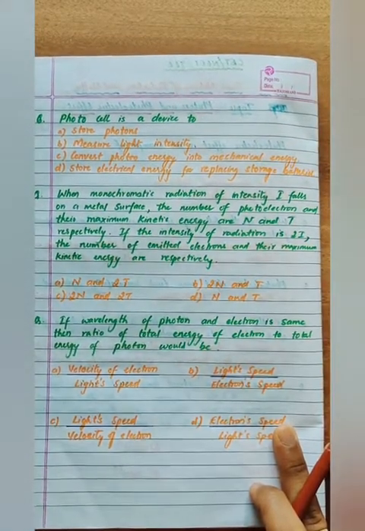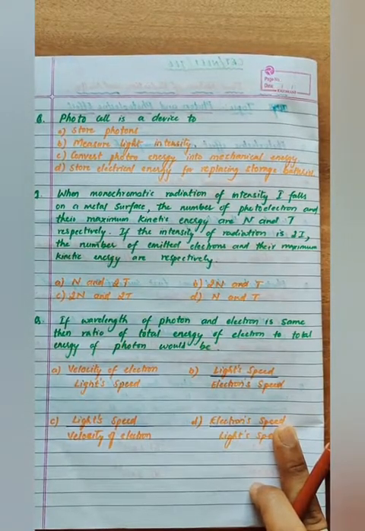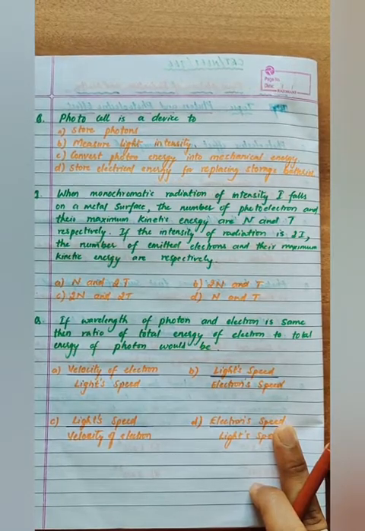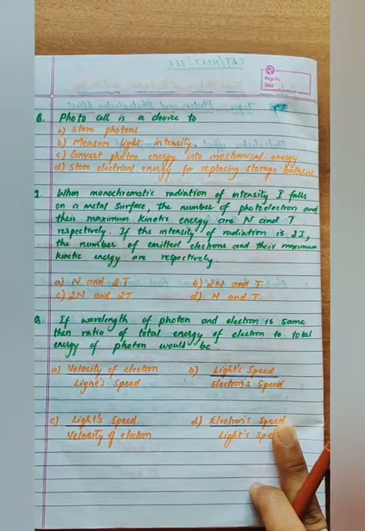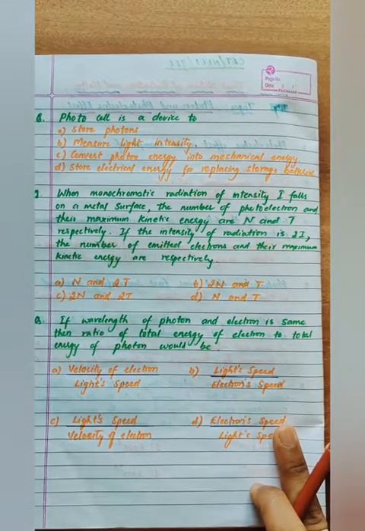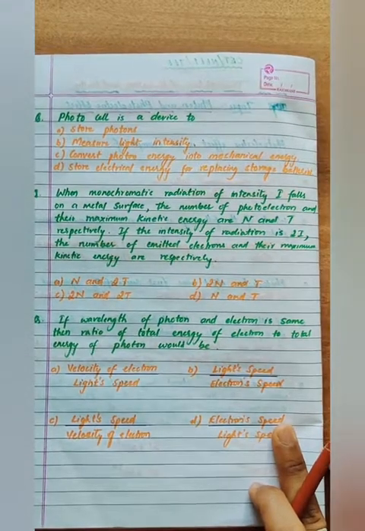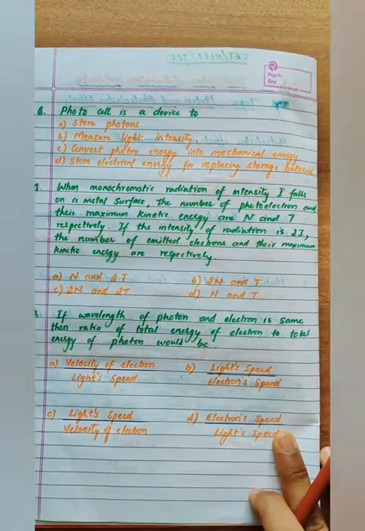So basically, the number of photons can be measured, which is directly proportional to the intensity of radiation. So a photocell is basically used to measure the light intensity. Option B is the right answer. Okay, so next, moving to the next question. It looks like a bigger one, but we'll see whether it is bigger or not.